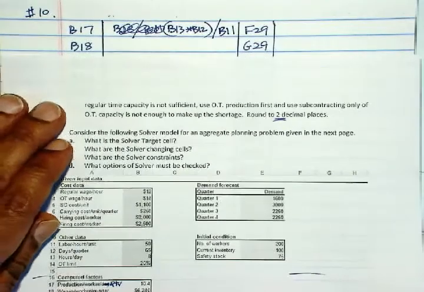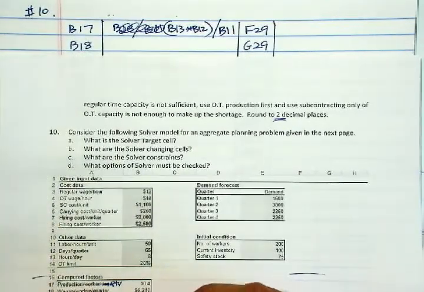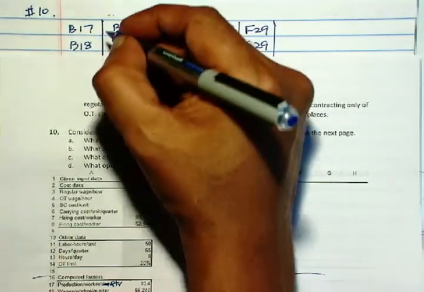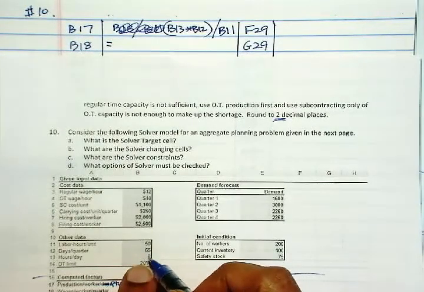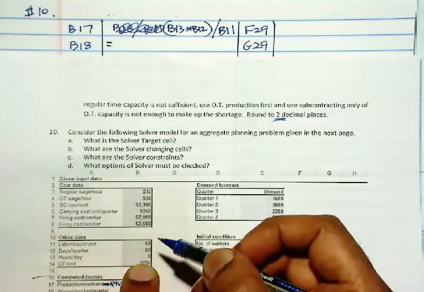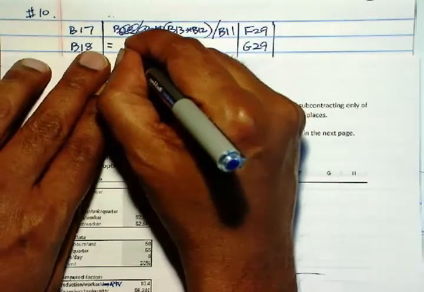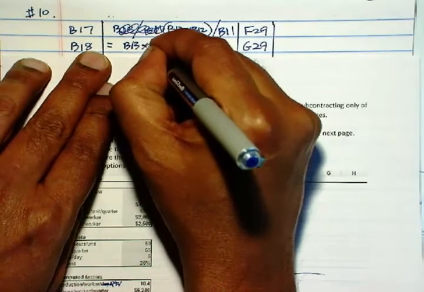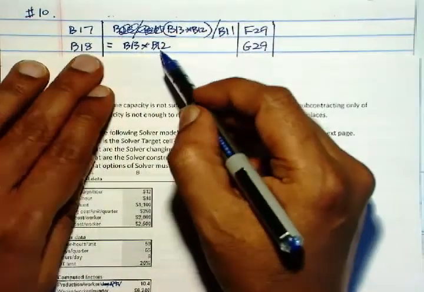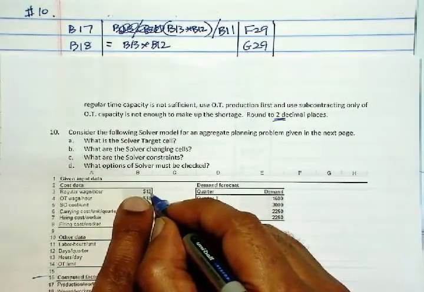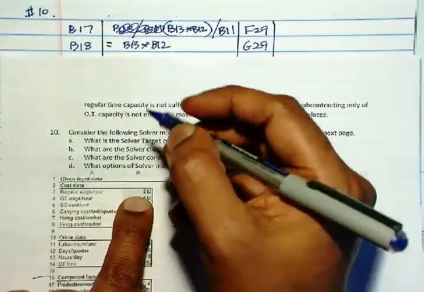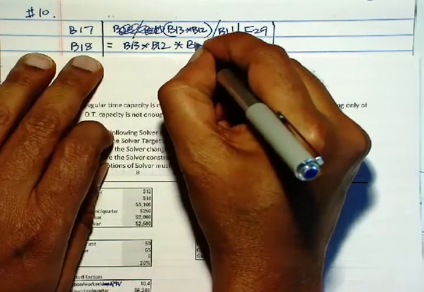Okay, next is B18, wages per worker per quarter, and that will be equal to, you have 8 hours, same like here, B13 times B12, that's the total number of hours we have in 1 quarter, and the wage rate is given by B3, so times B3.